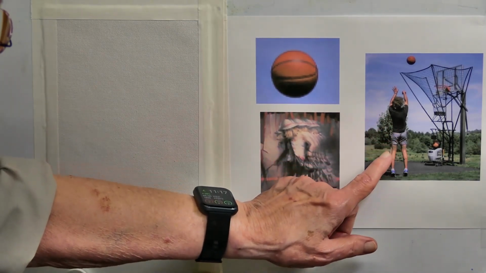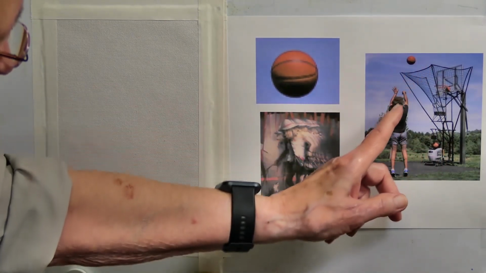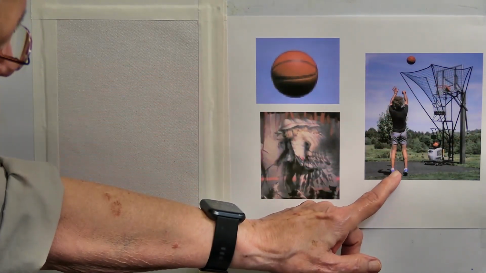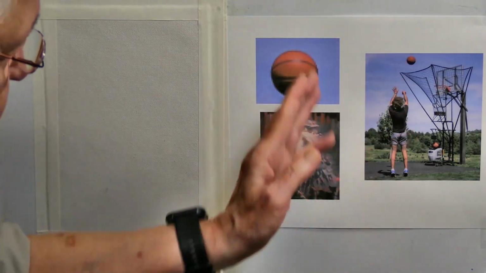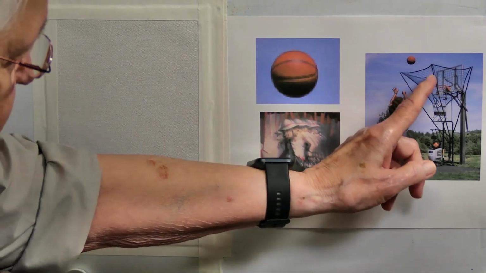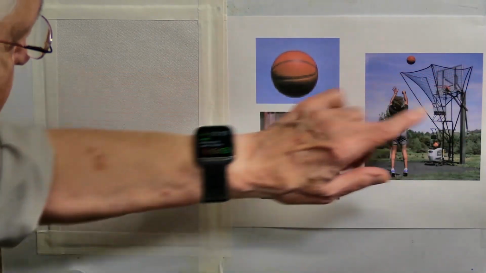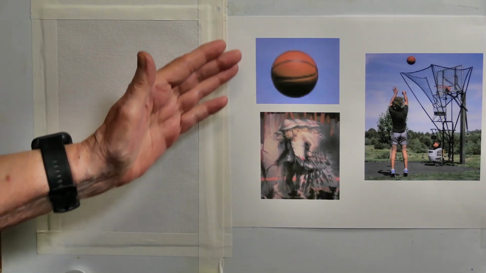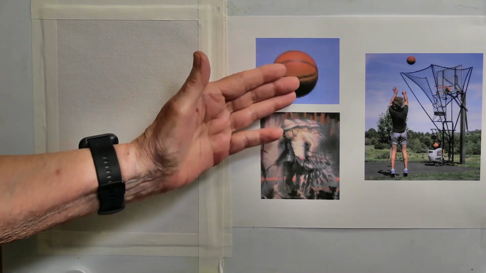Now here, you see what's happening there. Obviously, we know the ball is flying through the air, and we know that by the image here. The guy is reaching as if he has just tossed the ball, and of course it's headed for the goal here. Now, if you just saw that ball flying here, for example, you might read it as suspended in air, but you don't actually read the movement.